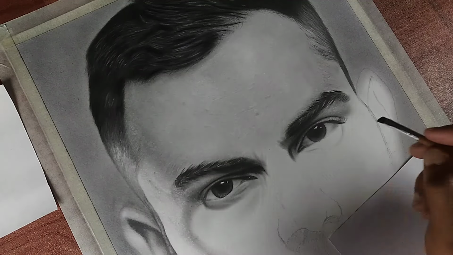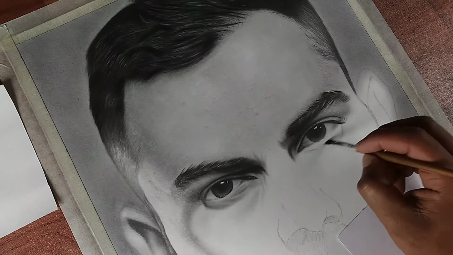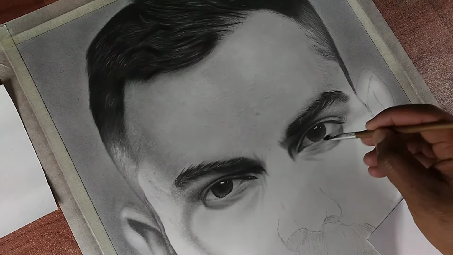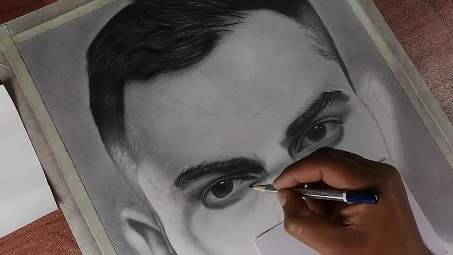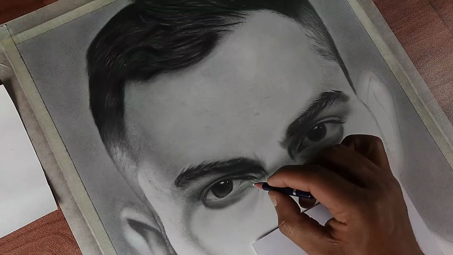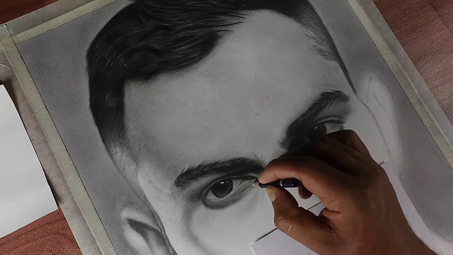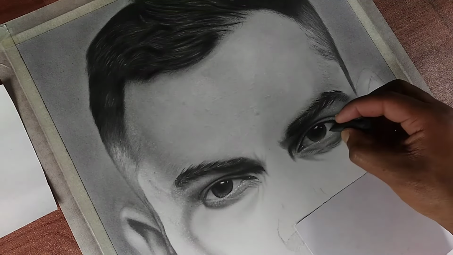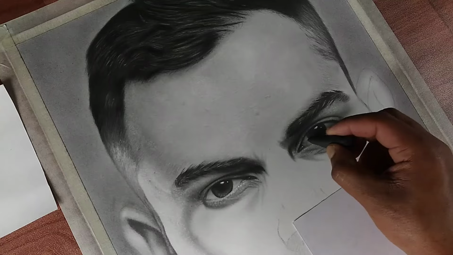Now coming to the lower eyelid, add shading with HB or 2B graphite powder according to the light and shadows. And add lines with an HB pencil to create wrinkles. Use a pencil eraser to lift graphite around the wrinkles. By following these steps, a beautifully shaded eye is ready.